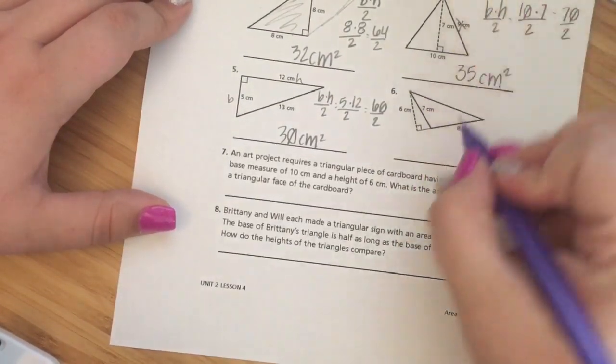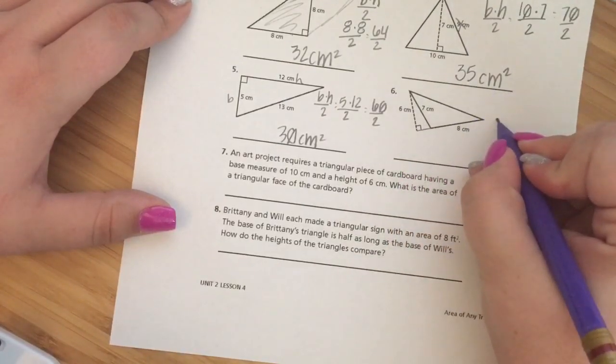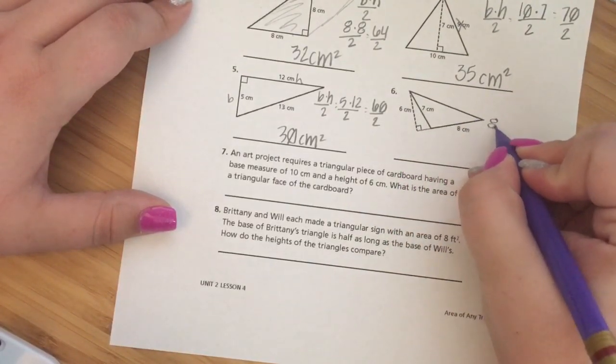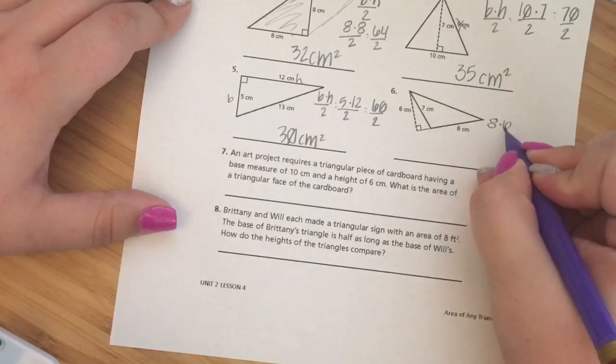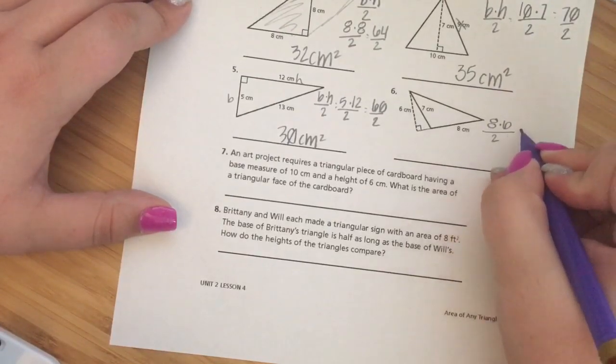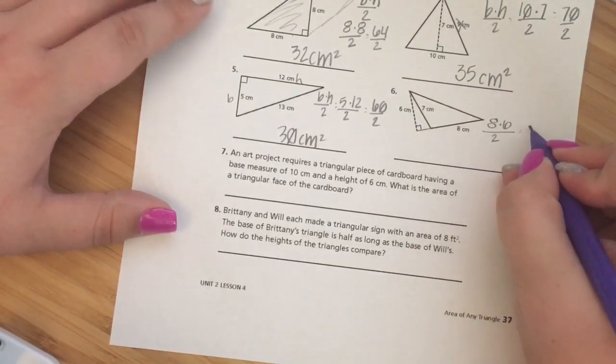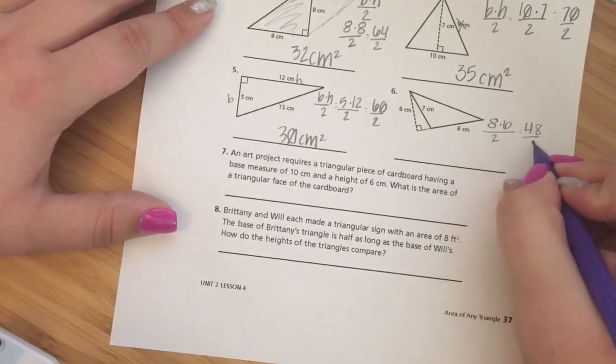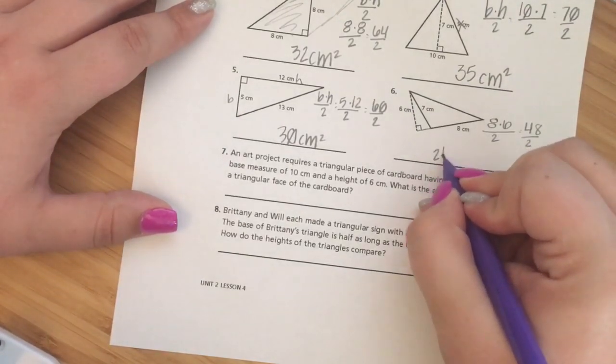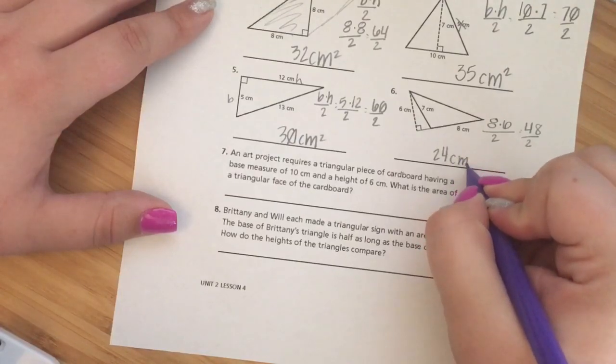And I'm not going to deal with the 7, so I do 6 multiplied by 8, divided by 2, which would give me 48 divided by 2, which is 24, for a final answer, 24 centimeters squared.